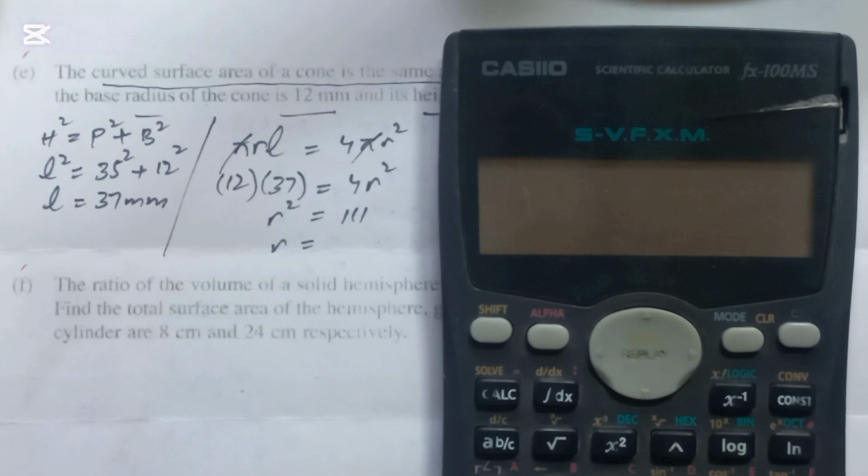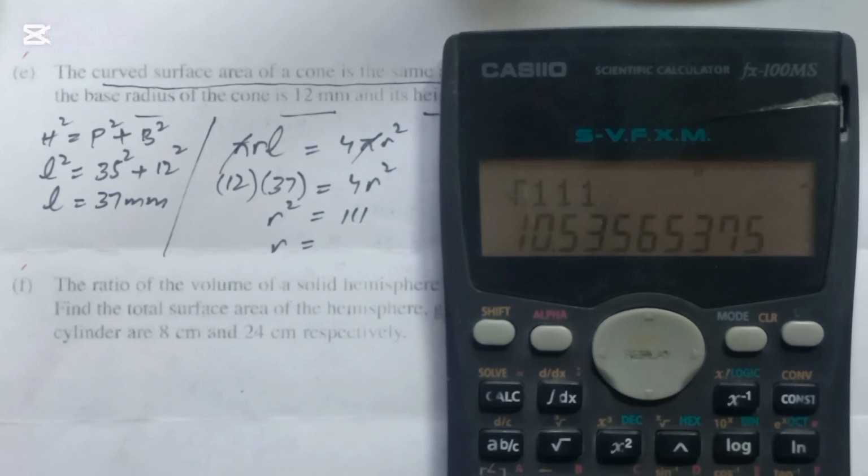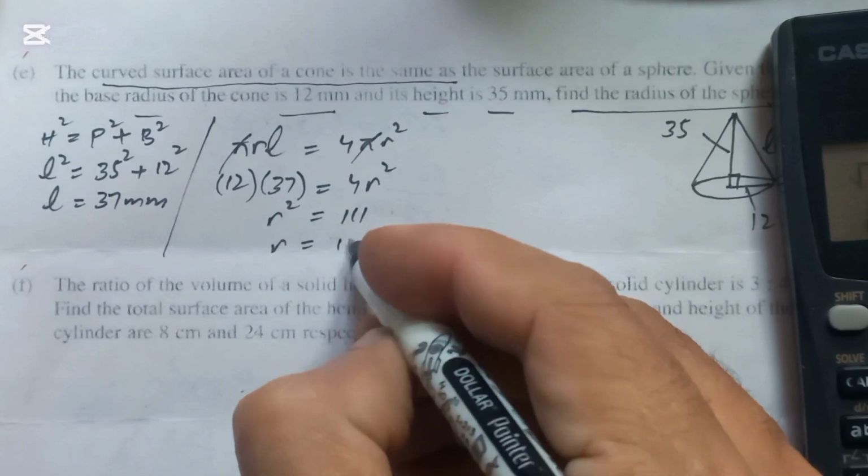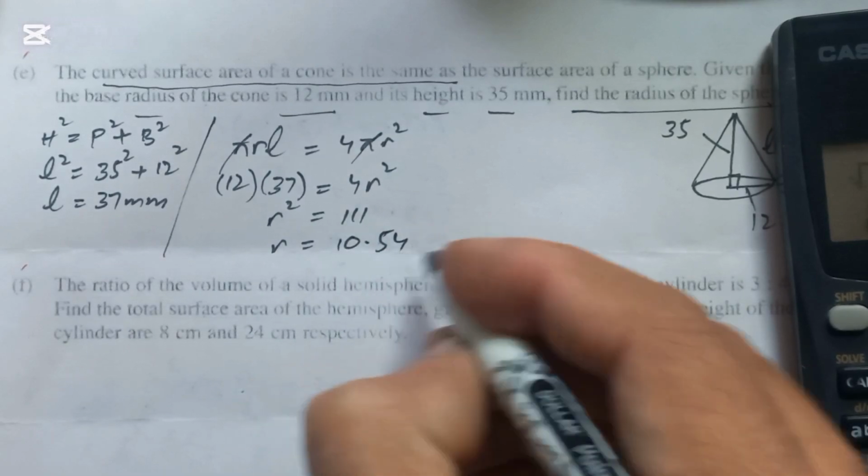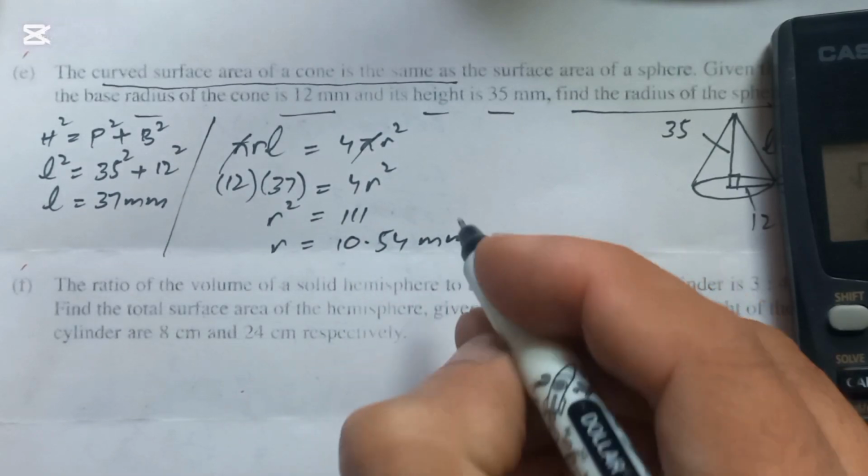Square root of 111, that will be equal to 10.54 millimeters.